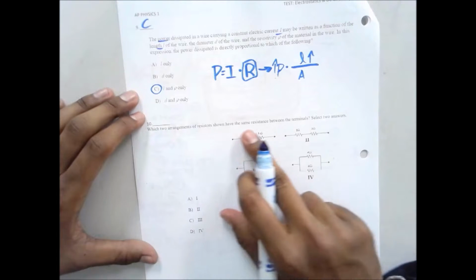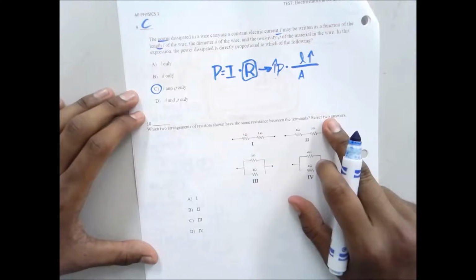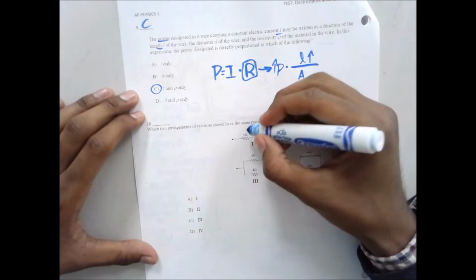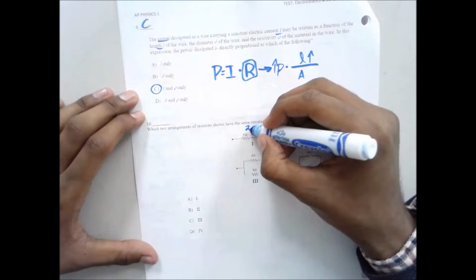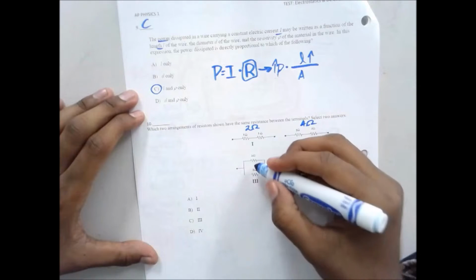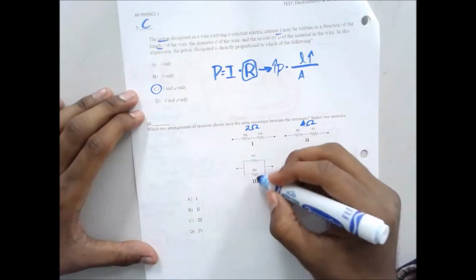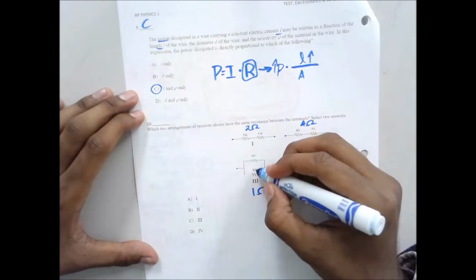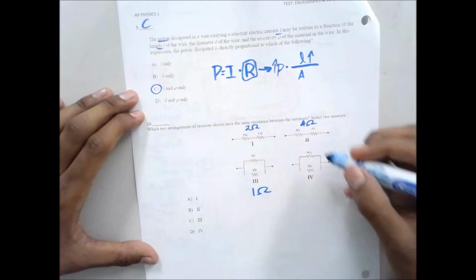Alright, now number 10. Which two arrangements of resistors shown have the same resistance between the terminals? Alright, well, let's just add these bad boys up. 2 ohms, 4 ohms, okay? This is, oh, we did this one already. This is 1 ohm. 1/2 plus 1/2 is 1. Reciprocal of 1 is 1.